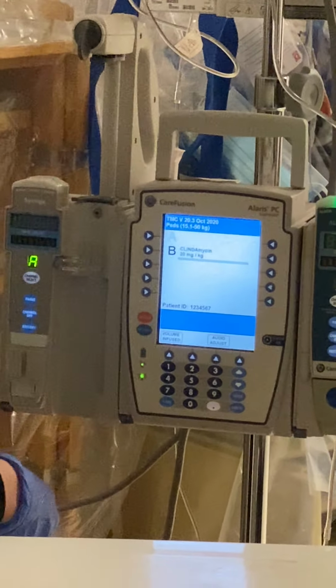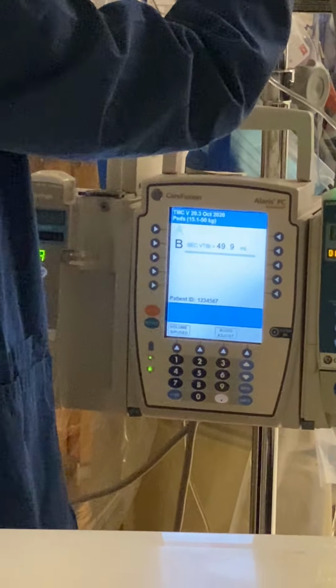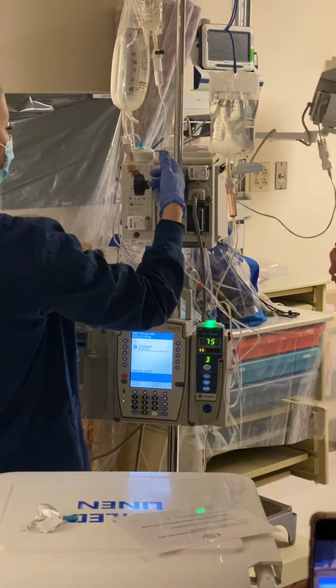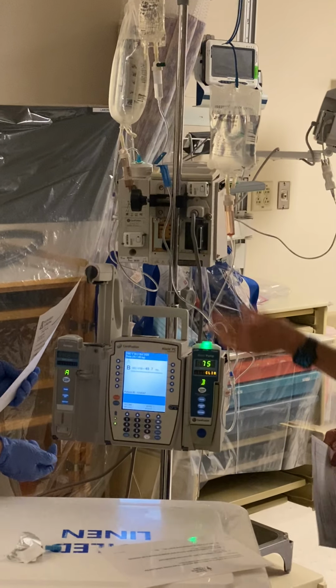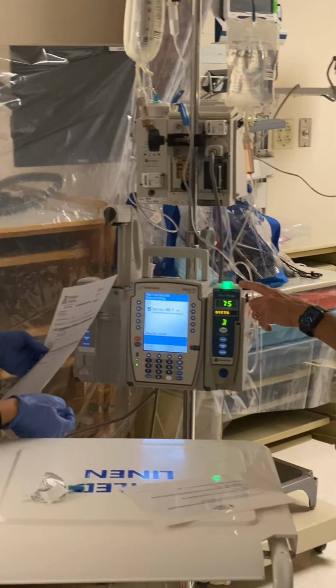And you need to unclamp your clamp. You've got both your clamps clamped. I'd recommend just clamping one. The roller clamp is usually what I clamp. Then you can easily unclamp, and you have to check to make sure the green light is on.